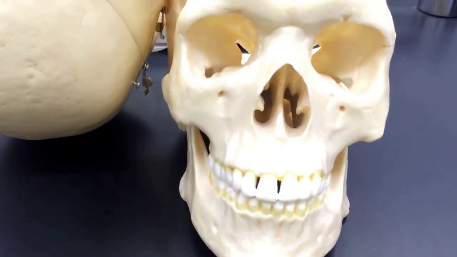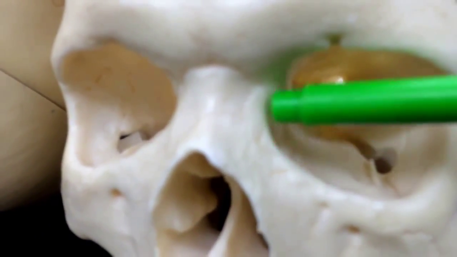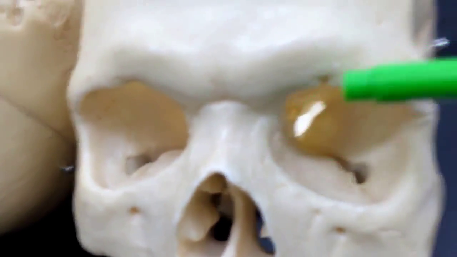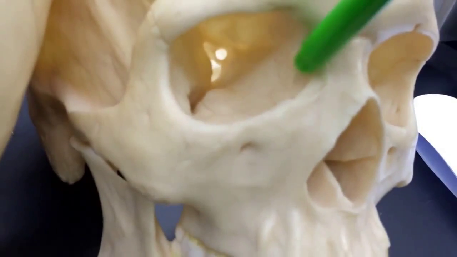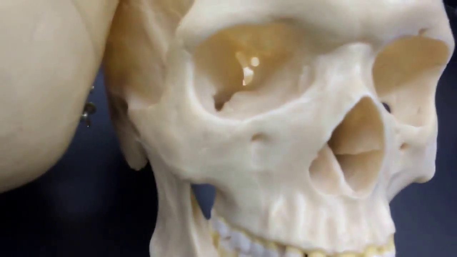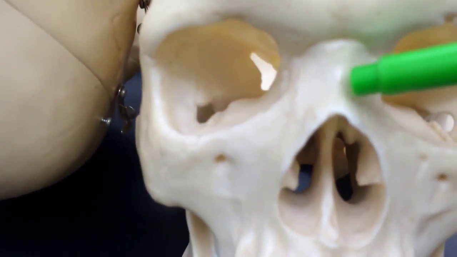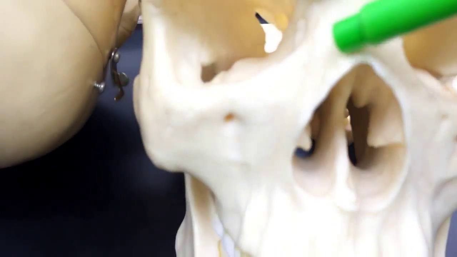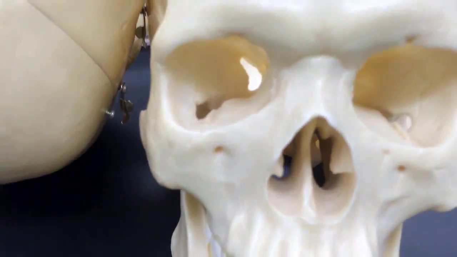Let's see, the lacrimal bones would be within the orbit. So think of tears. This is the left lacrimal bone, and this would be the right lacrimal bone within this area here. And let's see what else. The nasal bones. Here we have the right and the left nasal bones.